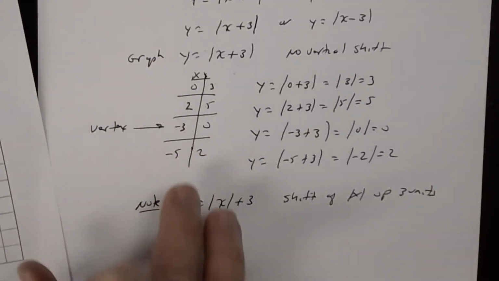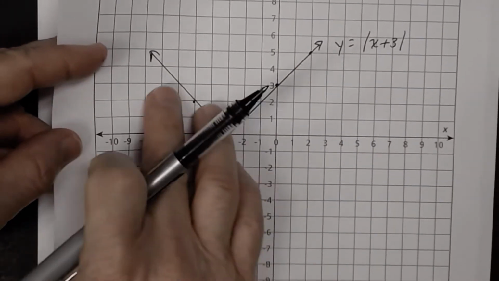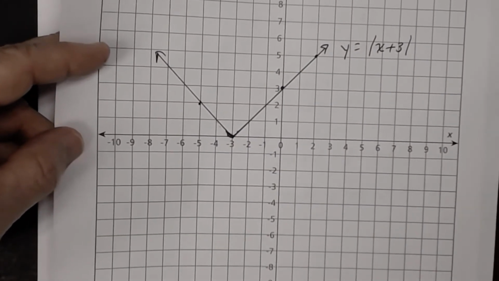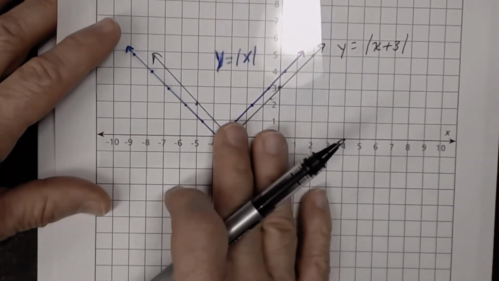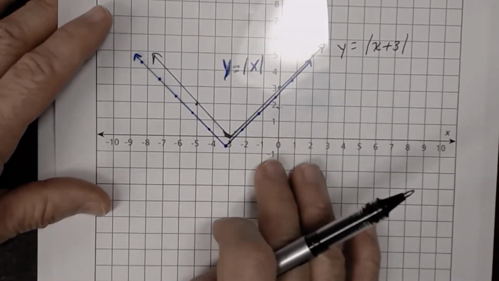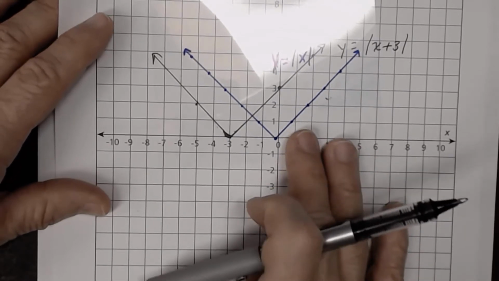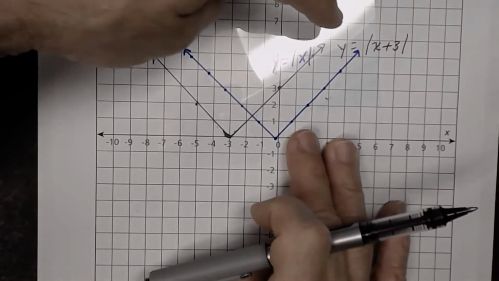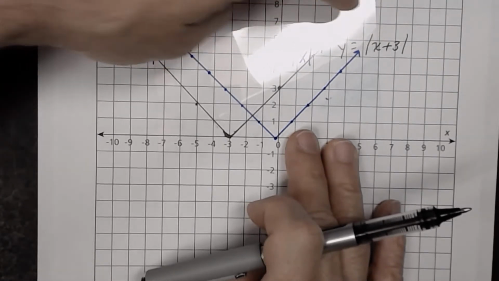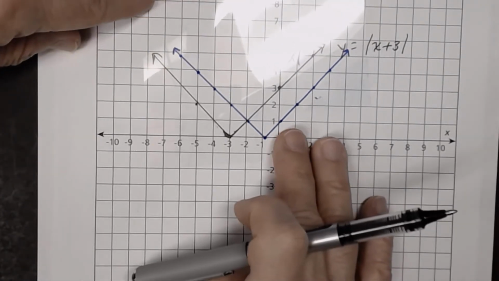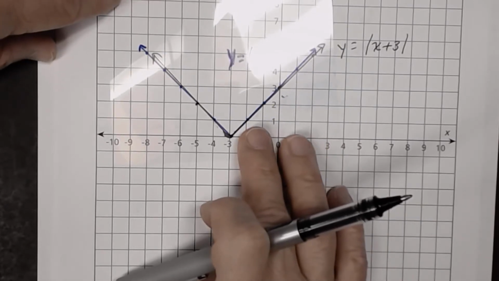So notice we use points to plot the graph. We also use the idea of horizontal shifting to help us understand why the graph looks like this a little bit better. So here's the absolute value of x, and the absolute value of x plus 3 is a horizontal shift. Since the 3 is on the inside of the absolute value bars, it's a horizontal shift to the left 3 units. Okay?